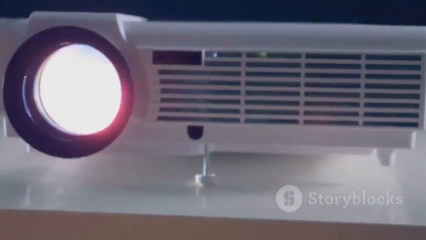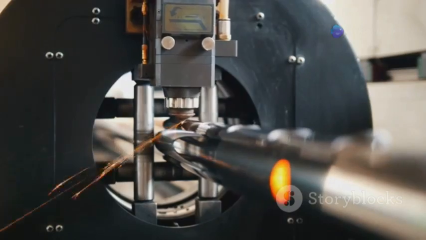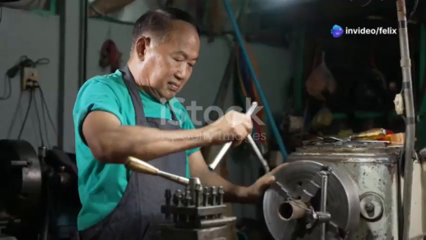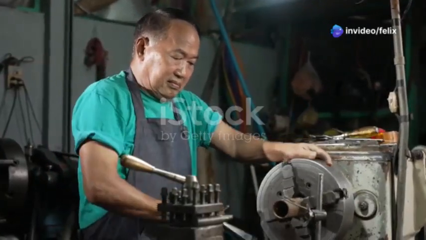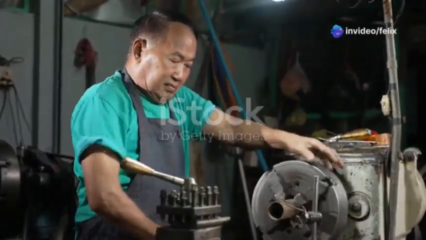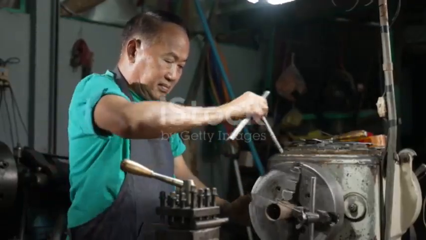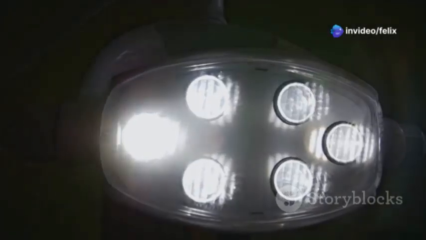A profile projector comprises several key components that work in unison to facilitate precise measurements. Understanding the function of each component is crucial for comprehending the overall operation of the instrument. First, we have the light source. The light source is fundamental to the operation of a profile projector. It typically consists of a halogen bulb or an LED that emits a bright and consistent light beam. This light beam is directed towards the object being inspected.